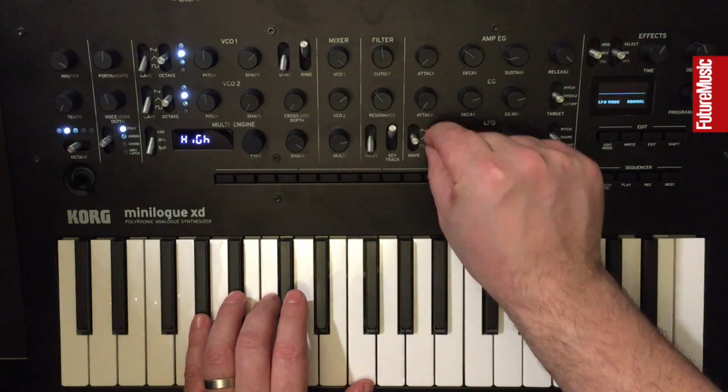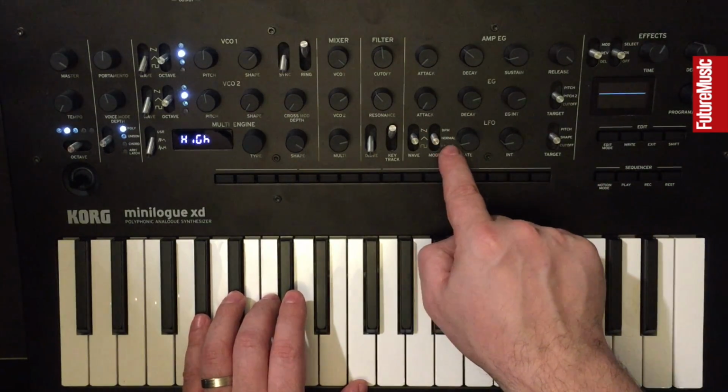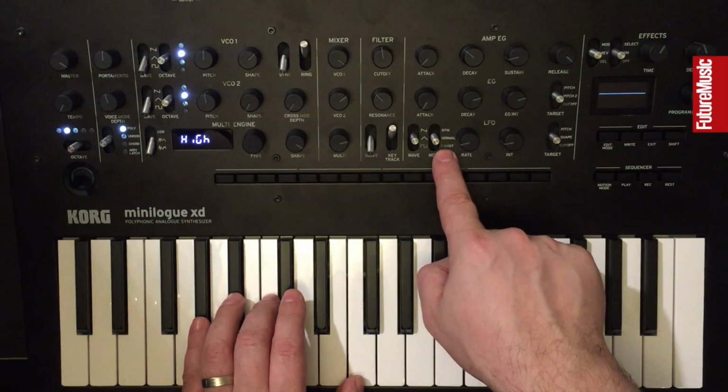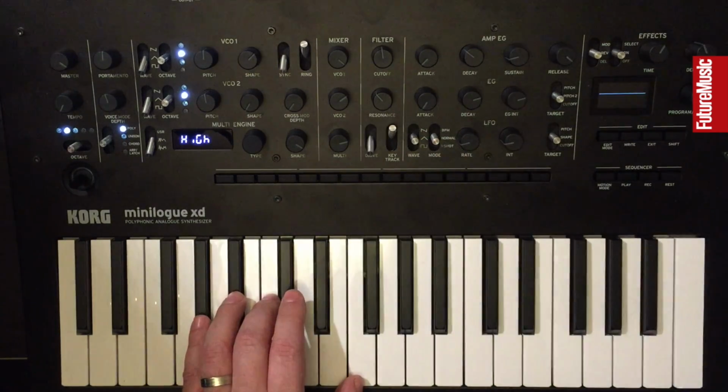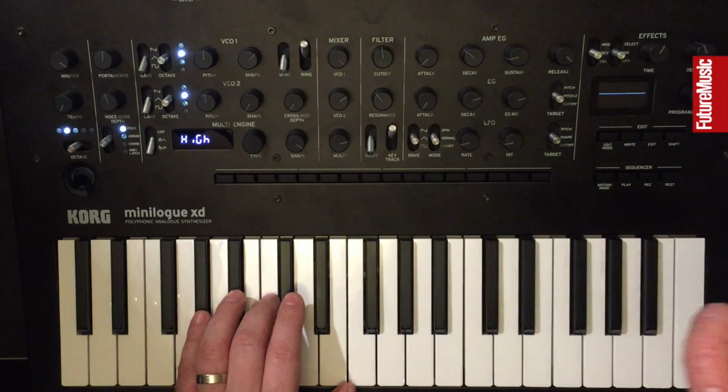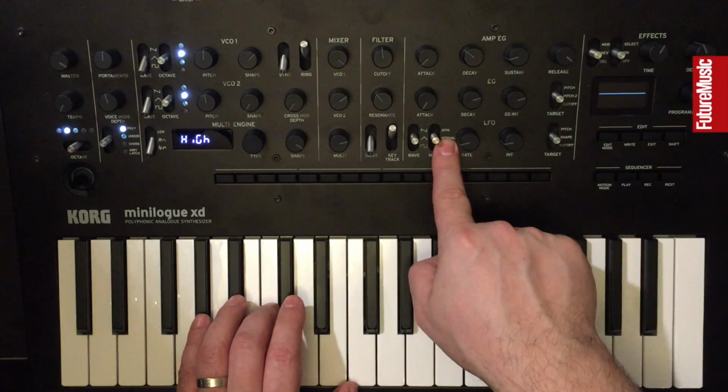And we can tweak the rate as well here. We set it to normal mode. We've got 3 different modes. We've got one-shot mode, which just goes through a single cycle and stops. We've got normal mode, which is the normal LFO mode, and we also have BPM, which is BPM locked.